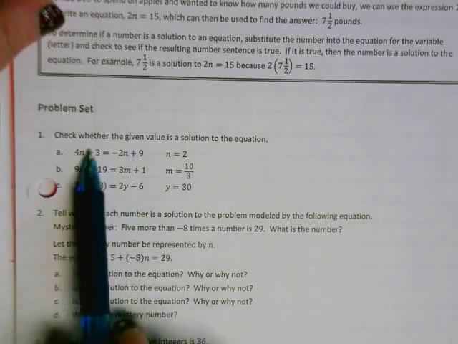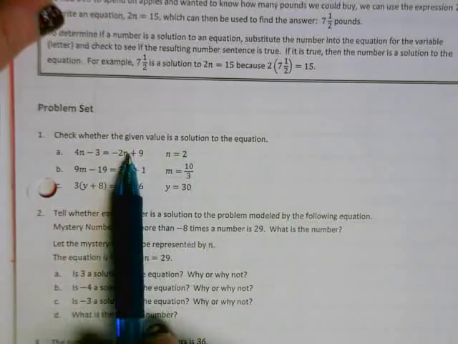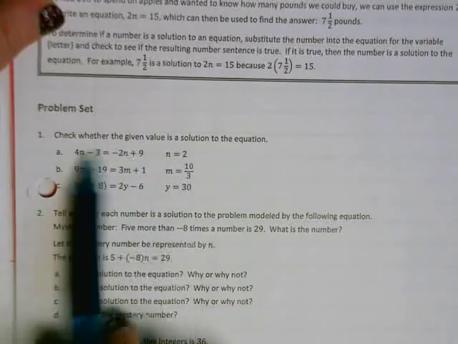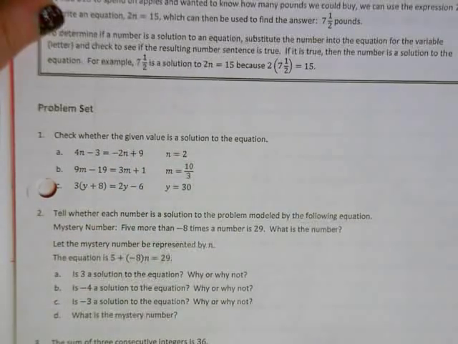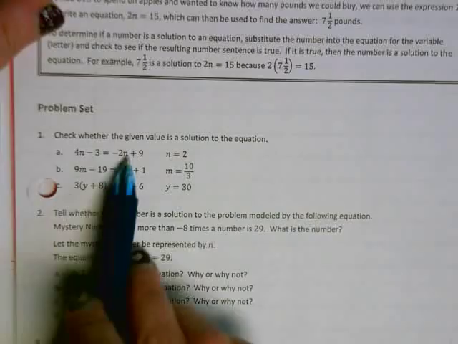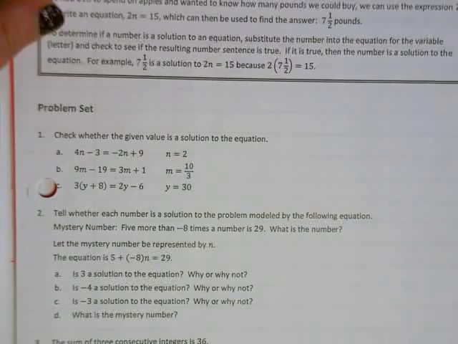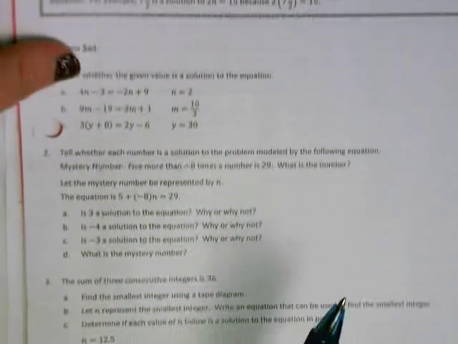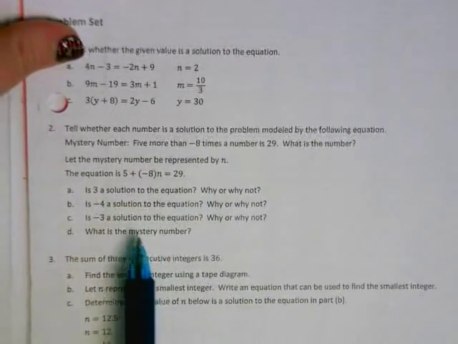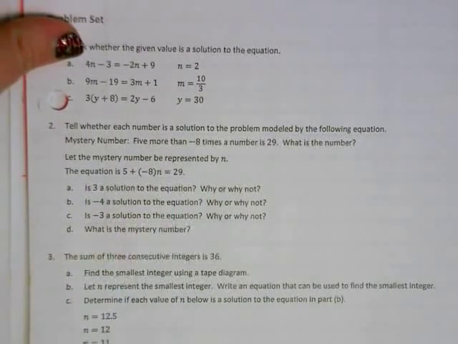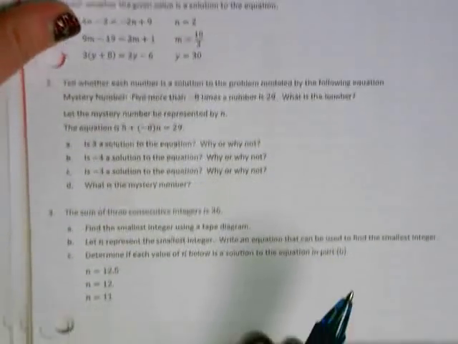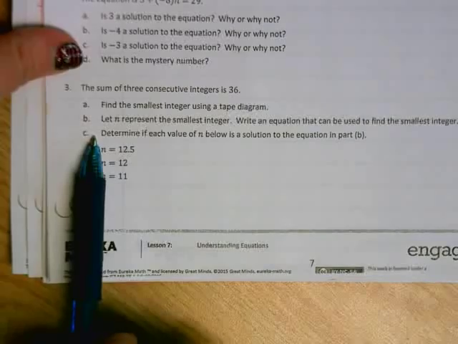Plug in 2 every time you see an n. So instead of n, use 2 and do the work over here and see if it works. See if it gives you a true statement. So you'll be giving me a yes or no answer with some work for that. This one also lets you check out whether something's a solution to an equation, gives you some practice at writing an equation. And then number 3 is one where we're asking you guys to try a tape diagram problem, similar to what we did.